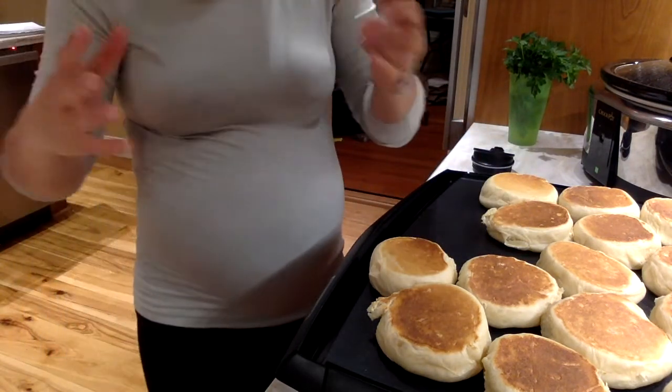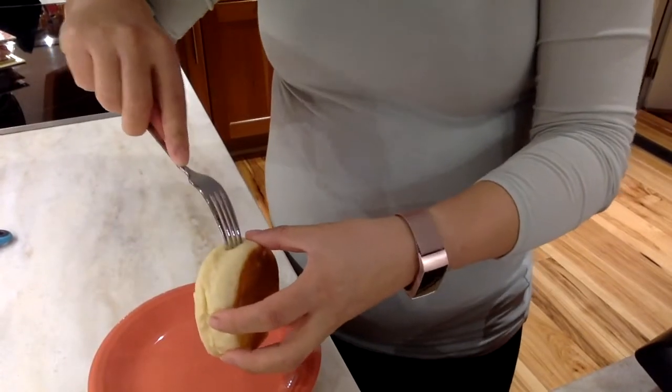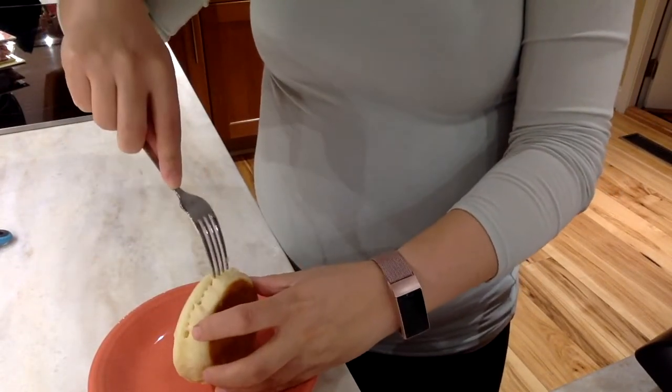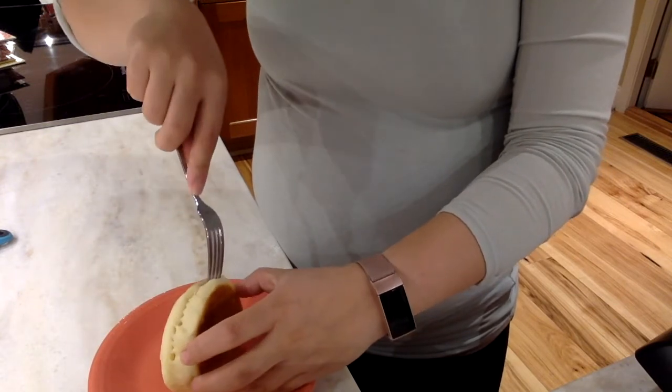Because the whole purpose of English muffins is to have those nooks and crannies, so that when you put butter on it, it melts into all those little nooks and crannies. So you take a fork, and you take this English muffin and cut it around with your fork like so, and it will split apart.